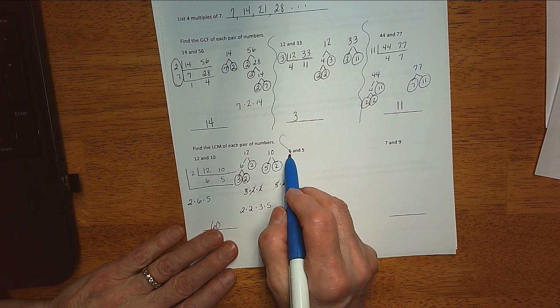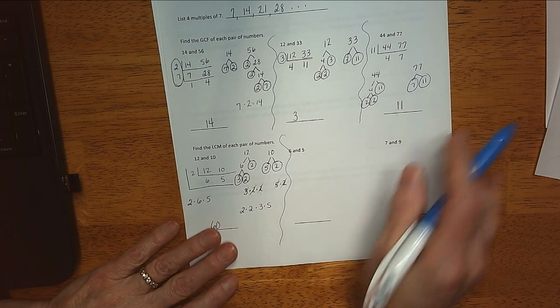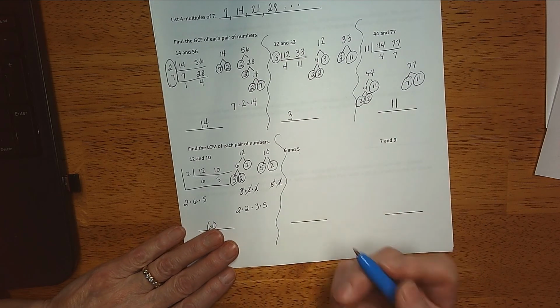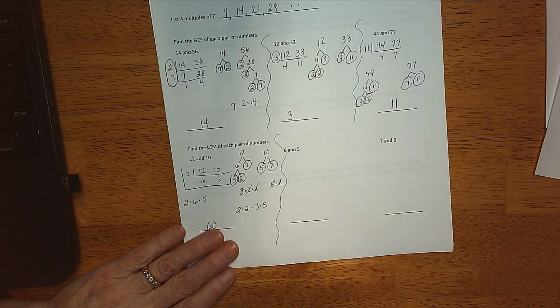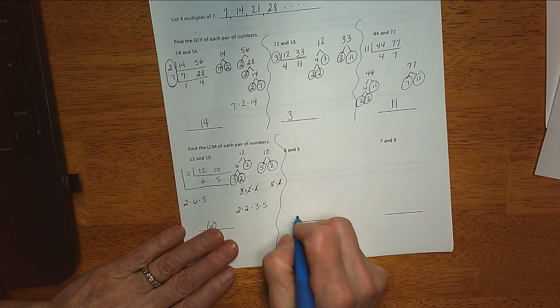So 6 and 5 don't have any common factors, and so in order to find the least common multiple of 6 and 5, you just multiply 6 times 5, which would give you 30.